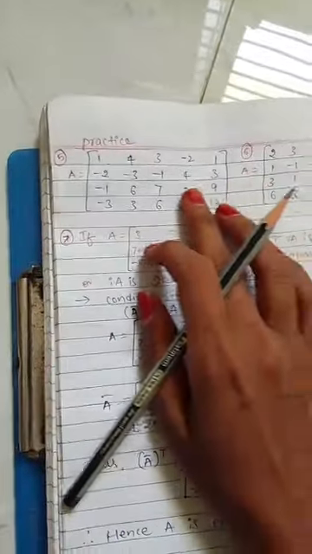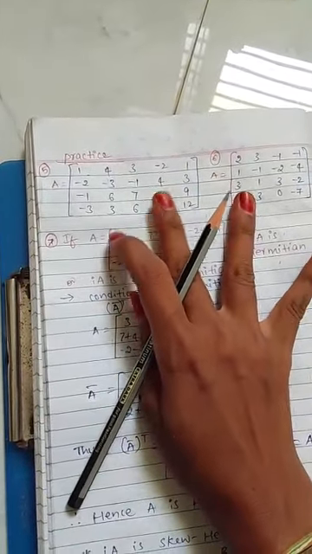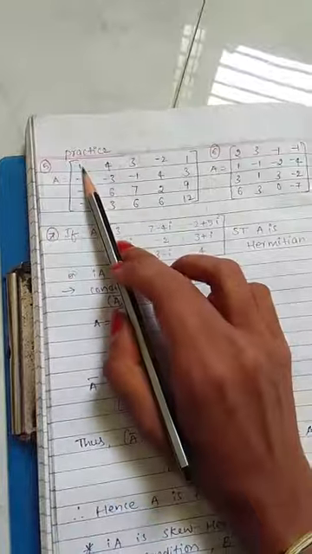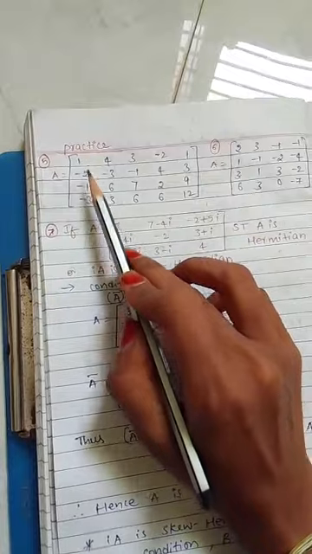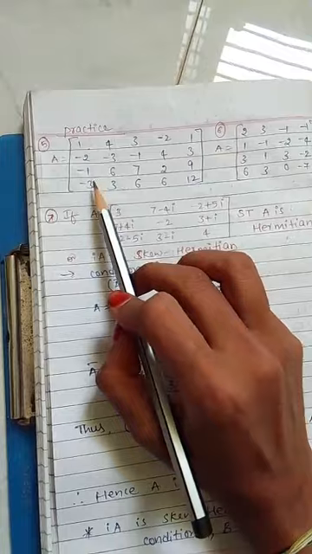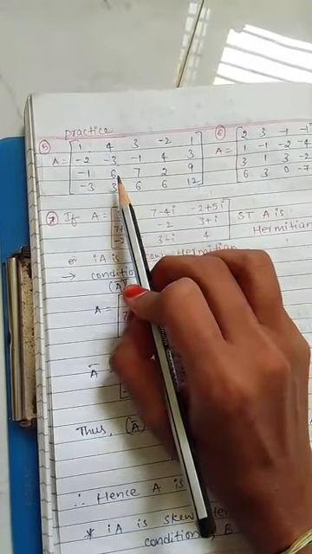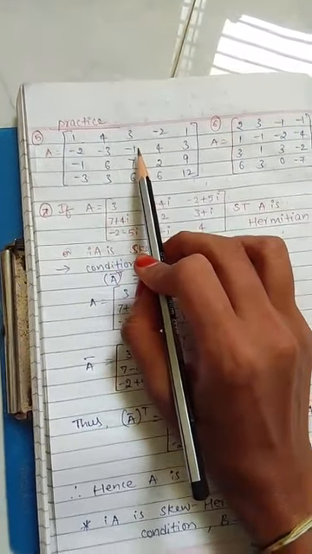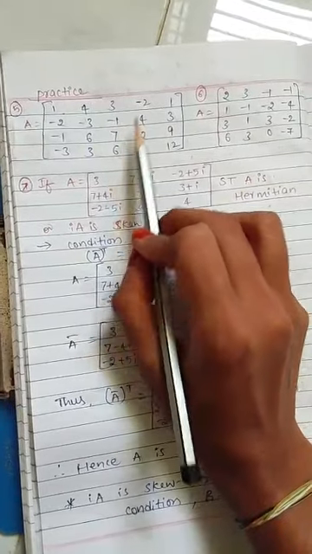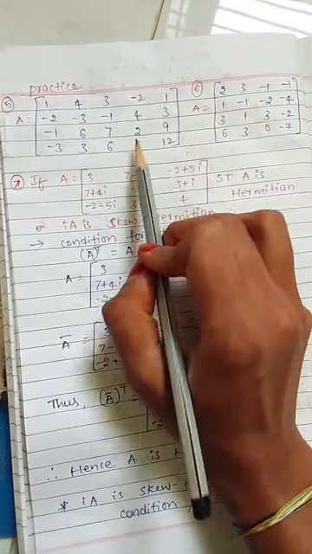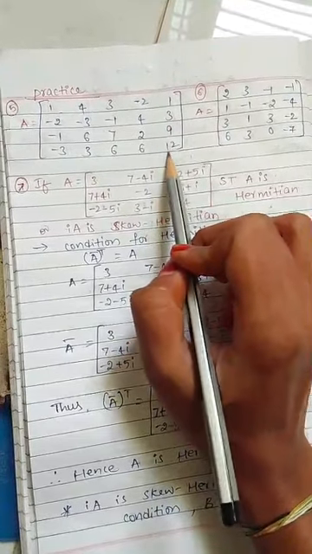Like this only you have to do. I have given 2 practice examples here. That is A is equal to [1, -2, -1, -3; 4, -3, 6, 3; 3, -1, 7, 6; -2, 4, 2, 6; 1, 3, 9, 12].